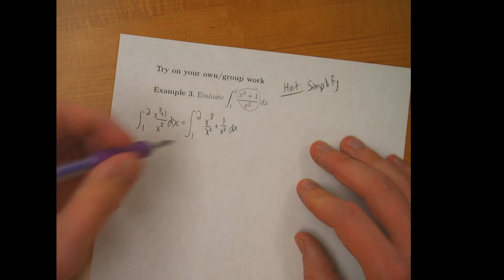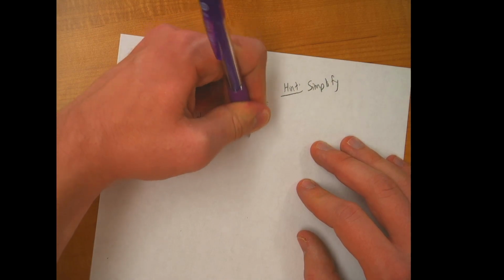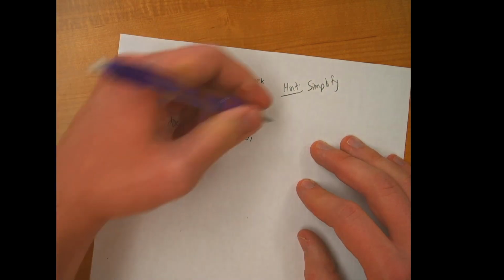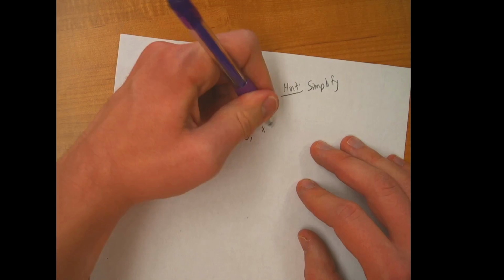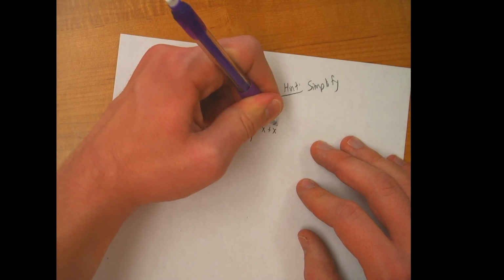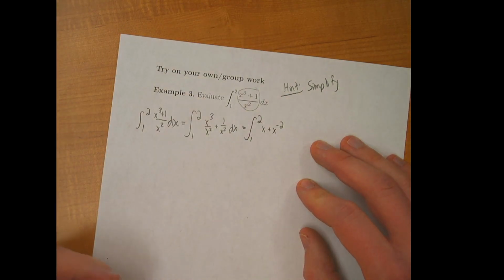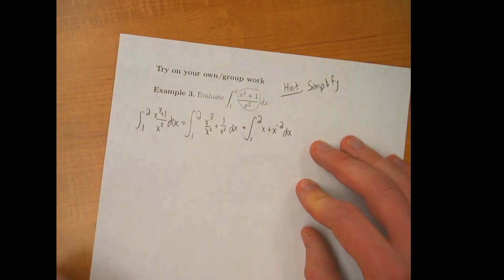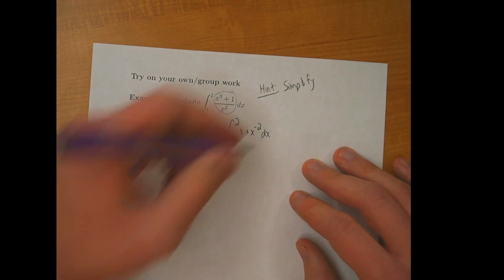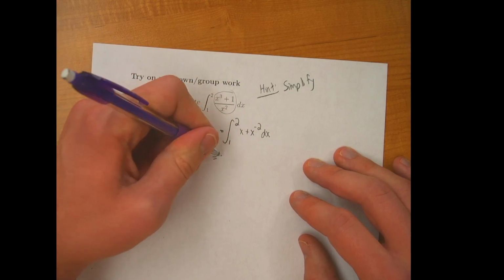So if you clean that up a little bit, you should end up with the integral from 1 to 2 of, that should just be x for the first term. And then the second term can be rewritten as x to the negative second to be able to apply the antiderivative power rule.